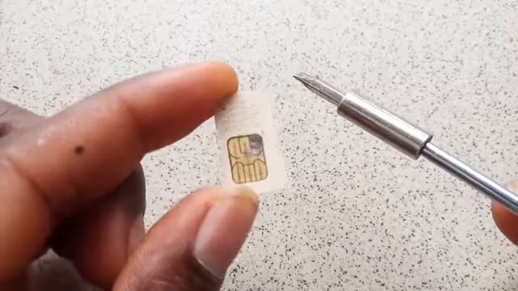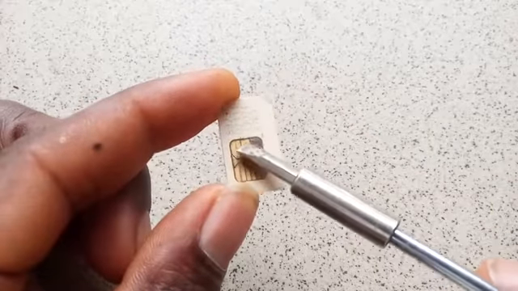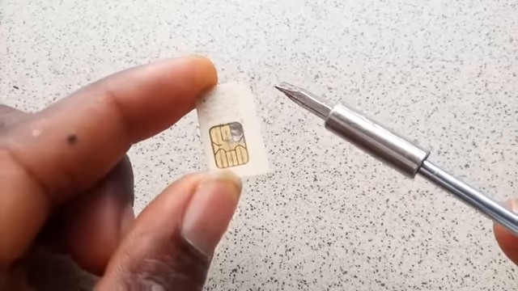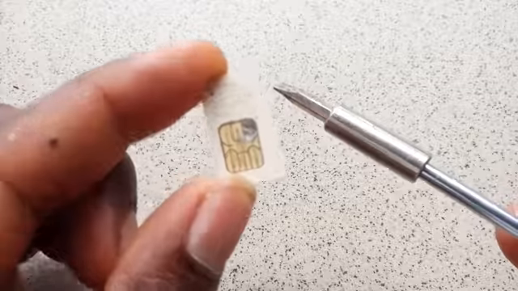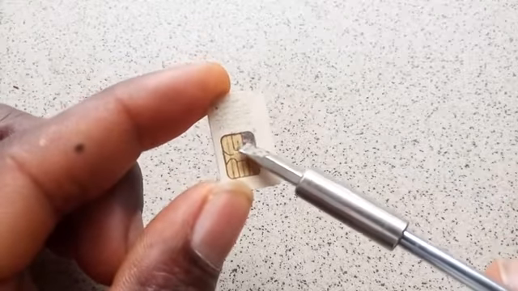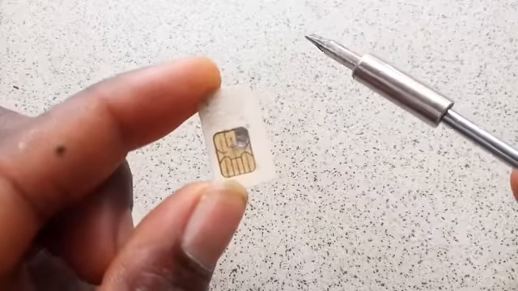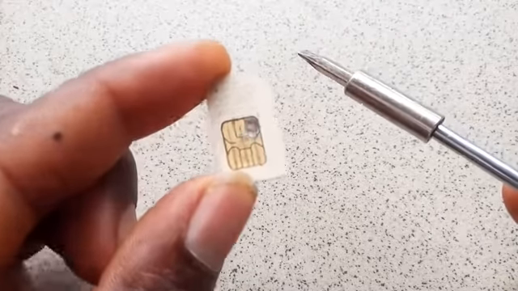Out of the 10 or out of the 8 or out of the 7 SIMs that you have, one will give you free calls, free internet, free SMS. So I want you to go, take your time, just scratch it. It will give you free call, free internet, free anything you want.